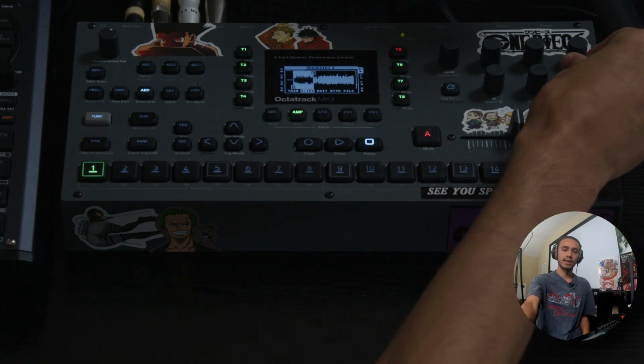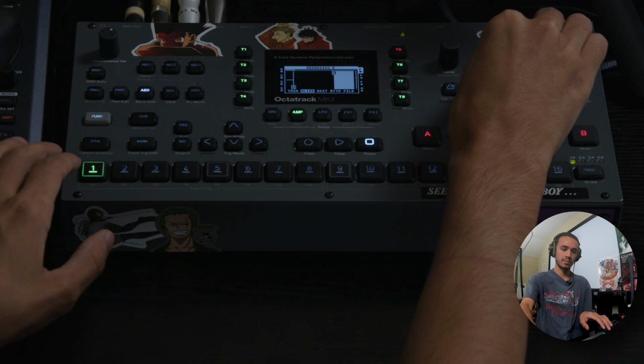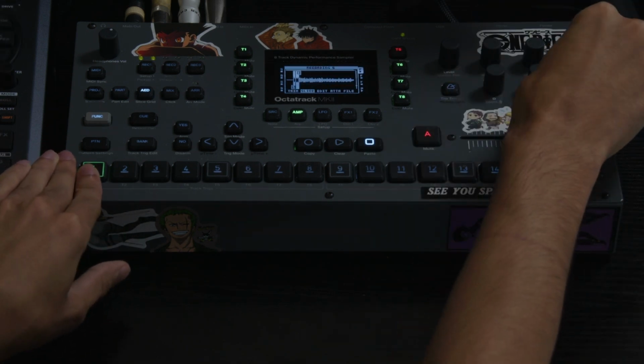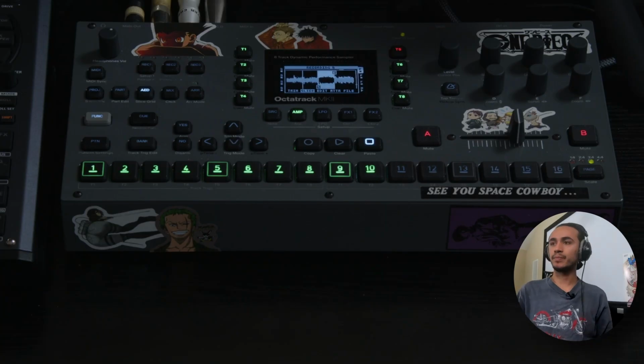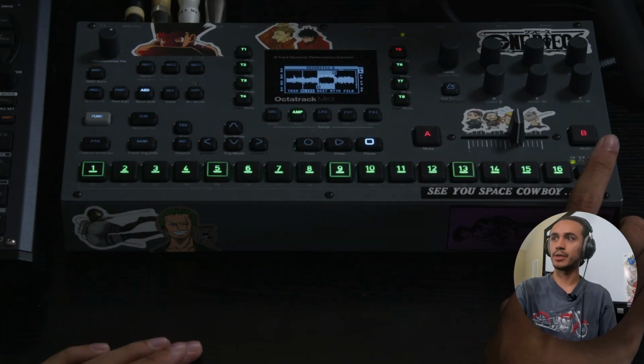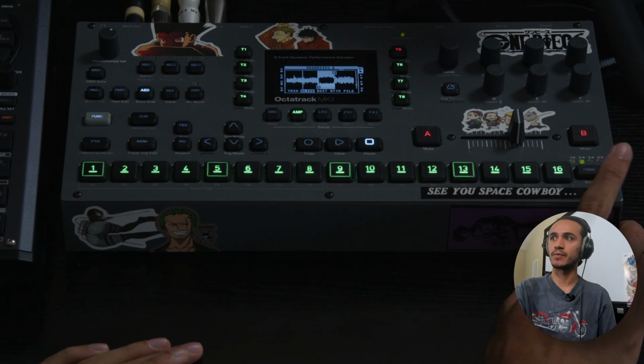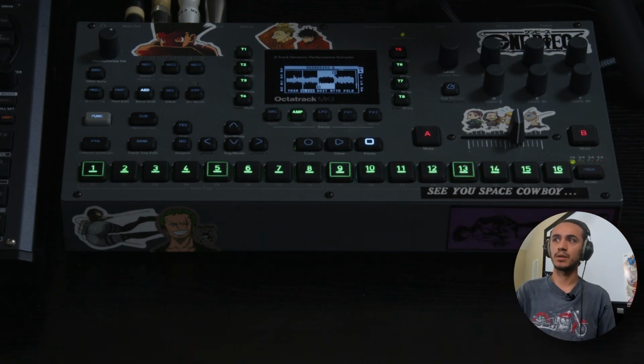I'm going to go ahead and chop this really quickly. So now I've got everything chopped up. I have about 2.5 pages of different chops, and I can play all these.